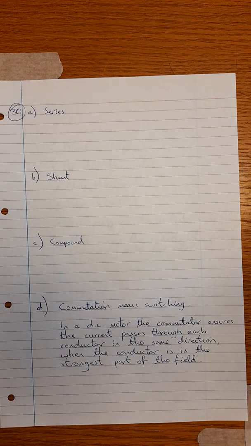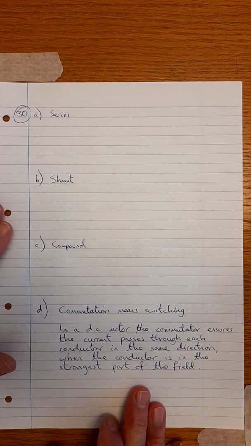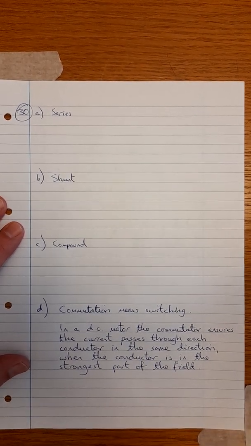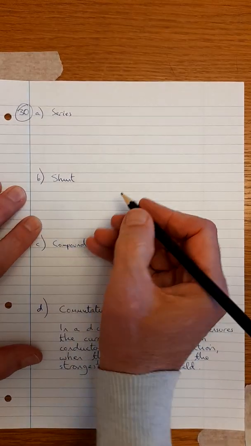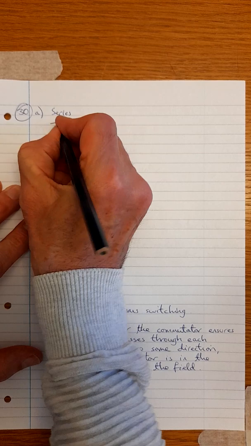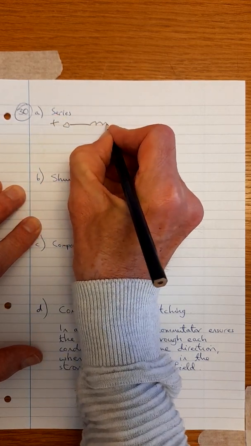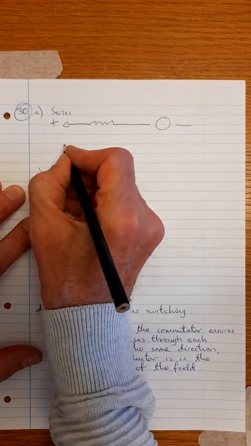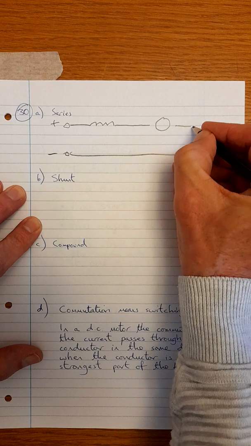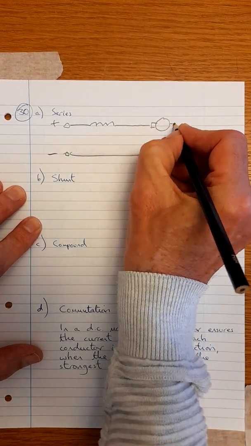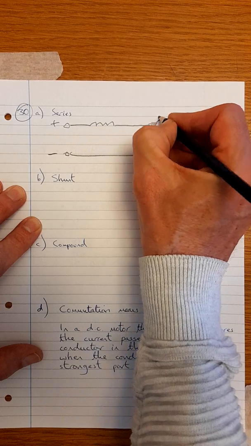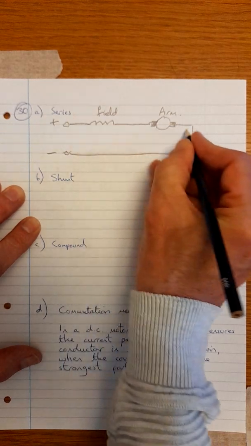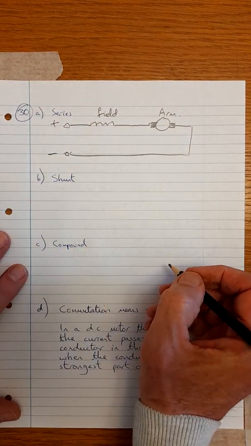So I've moved on to DC motors on question 30. First of all, sketch a series motor. So a series motor, nice and easy. From the positive of the supply, we have the field, then we have the armature, and then it comes back. So this is the armature, and this is the field, and they are in series. So there's a series motor.